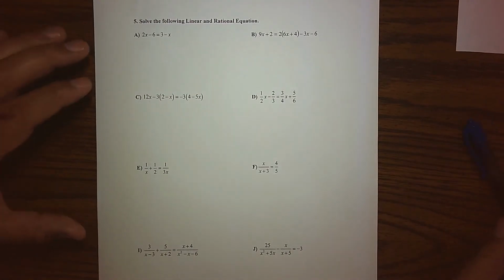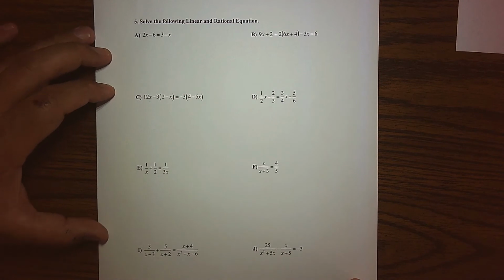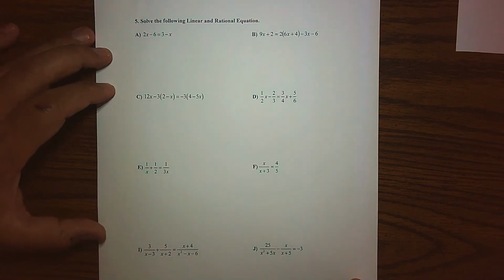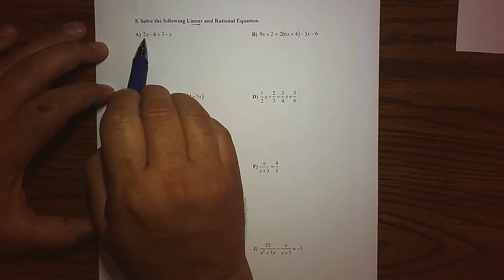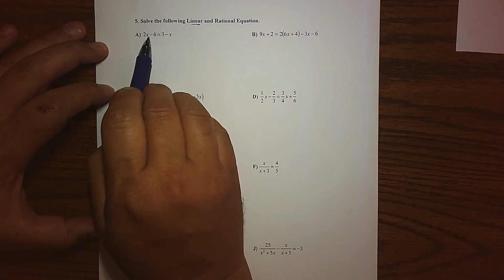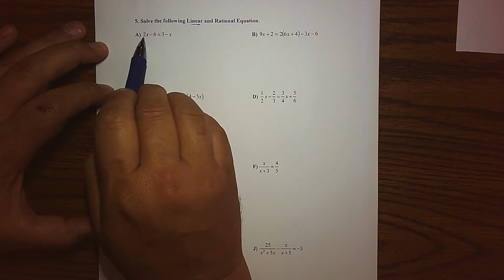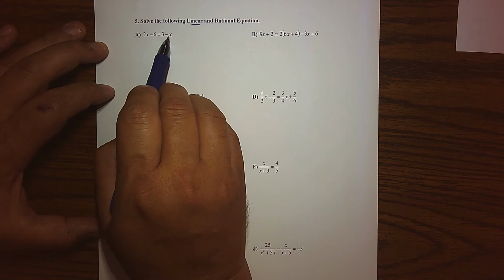Okay, so now that we can categorize them, let's talk about the actual process of solving equations. So again, the first thing I probably want to do is look at the type. When I look at this one, I see the variable raised to the first power up in the numerator, where essentially I see y equals mx plus b.